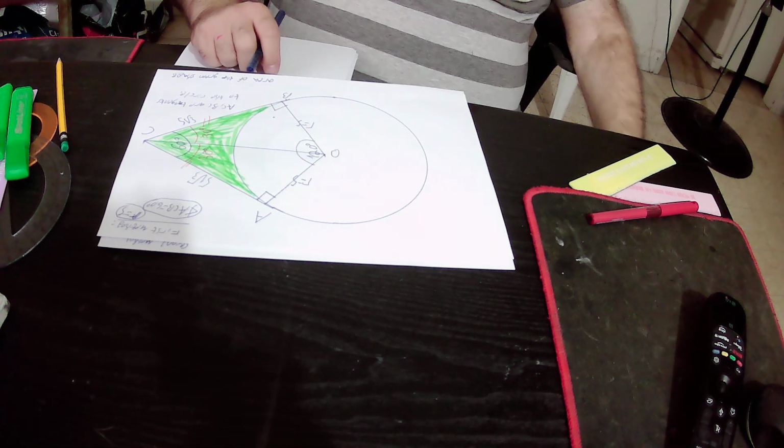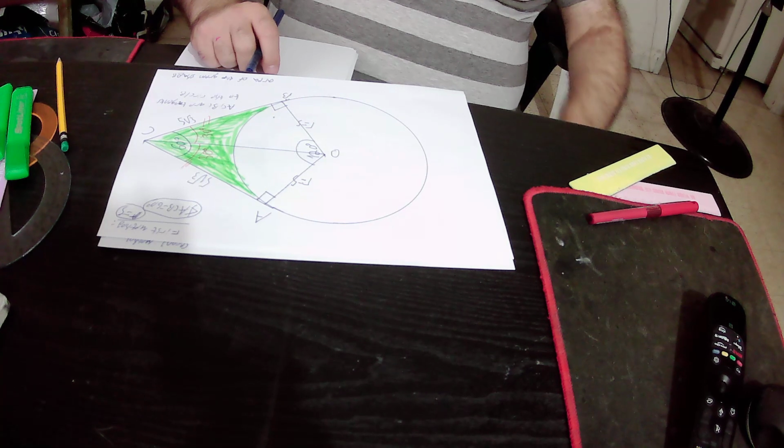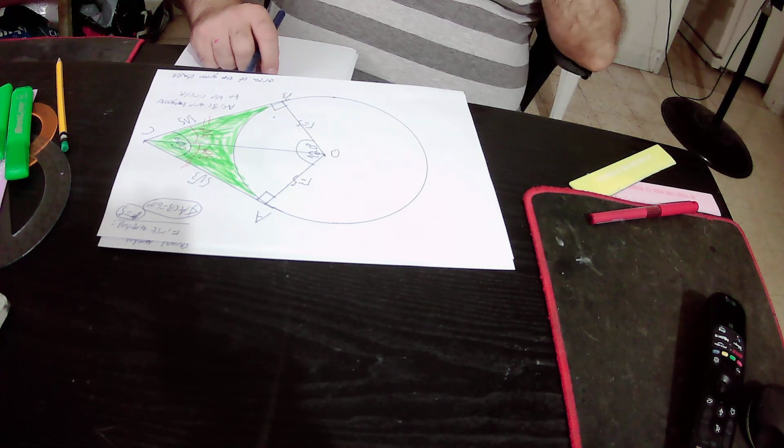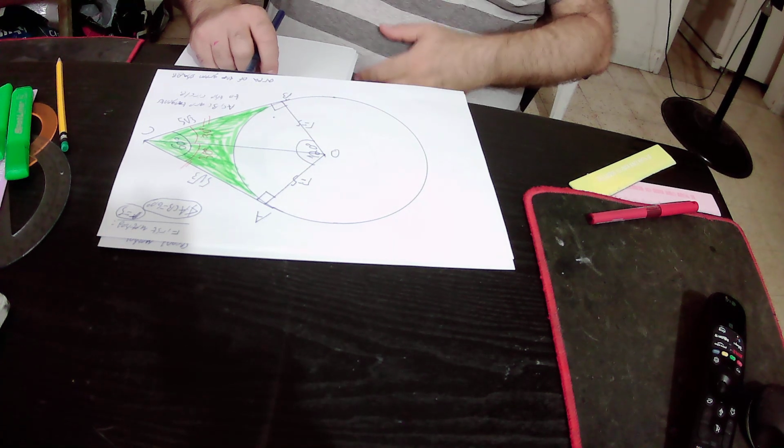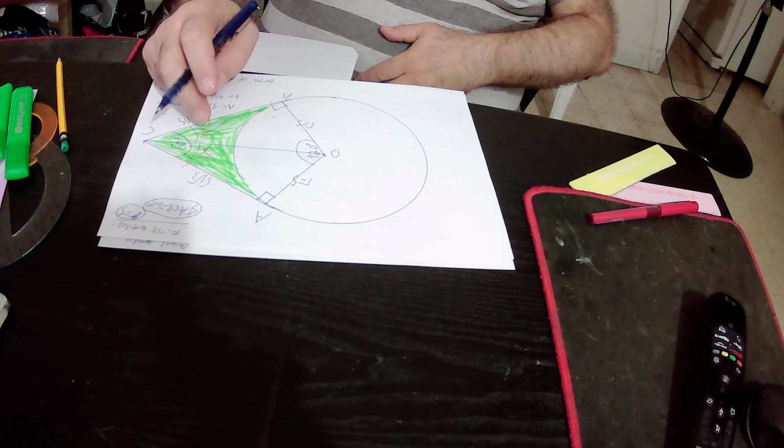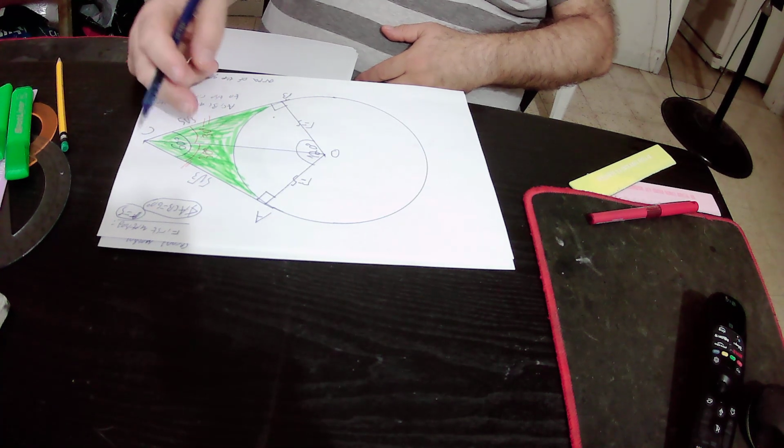Okay. So now we will return to our formula for the area of the green shape.